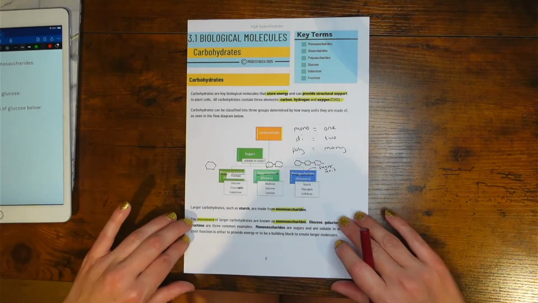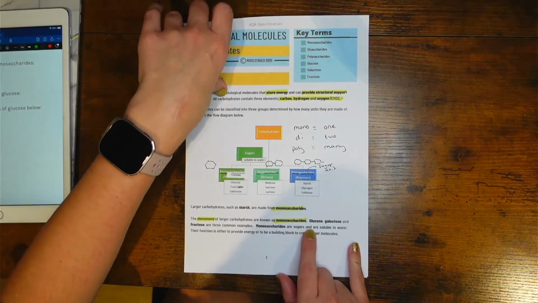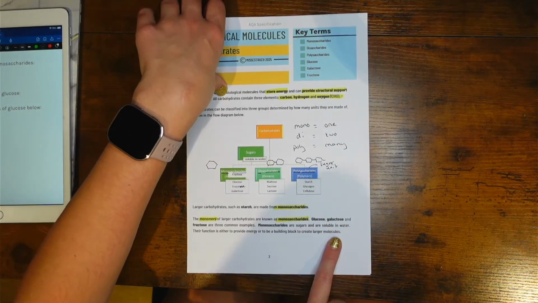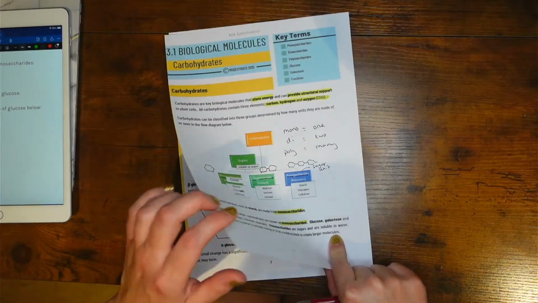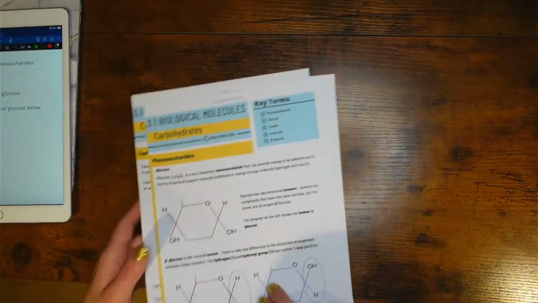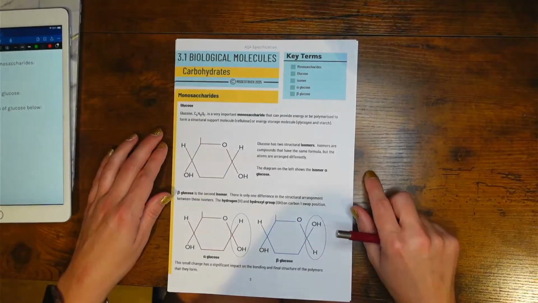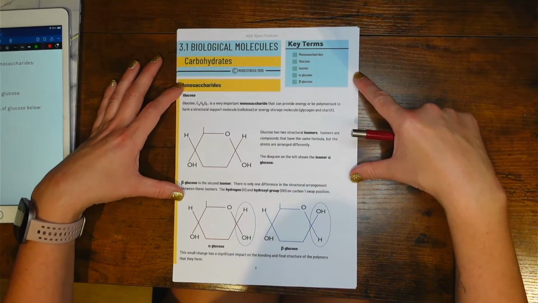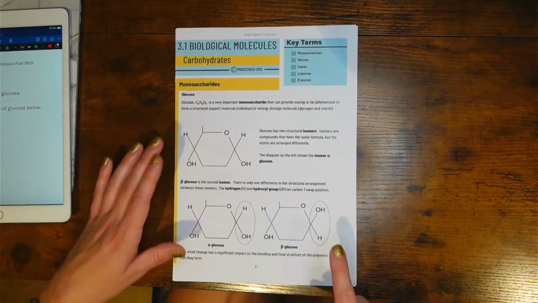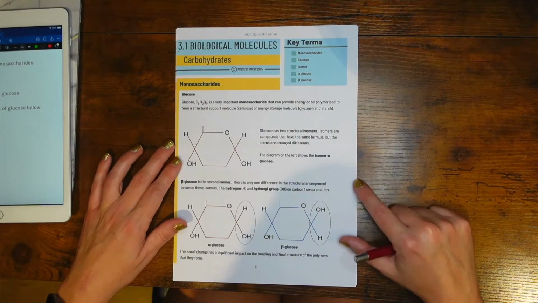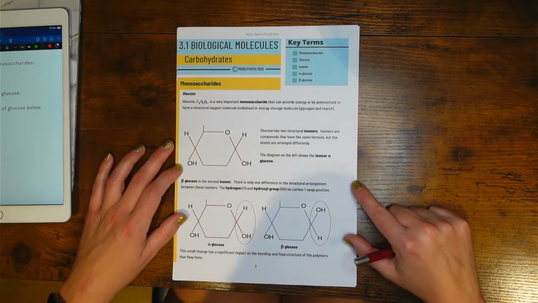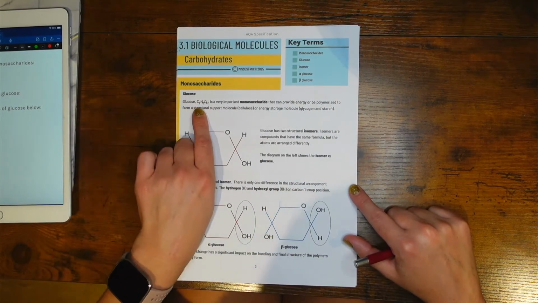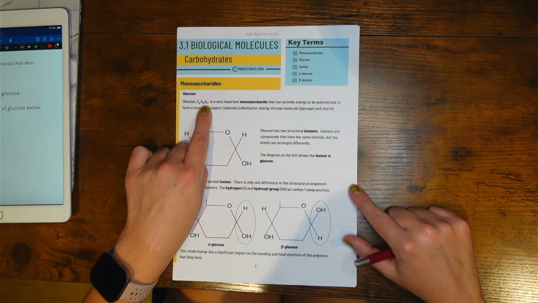Right, where was I? Monosaccharides. So monosaccharides are sugars. That means they're going to be soluble, they'd be sweet, but you don't really need to know that information. But what you do need to know about monosaccharides is glucose and the structure. Now this is where it is slightly different for different exam boards. All exam boards, you need to know glucose is C6H12O6.